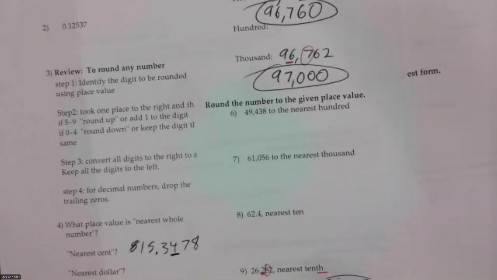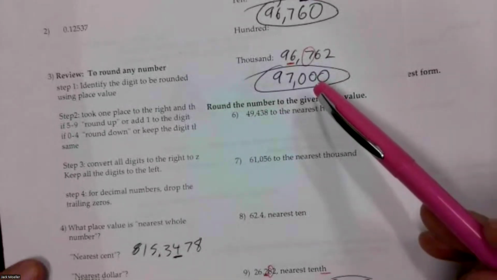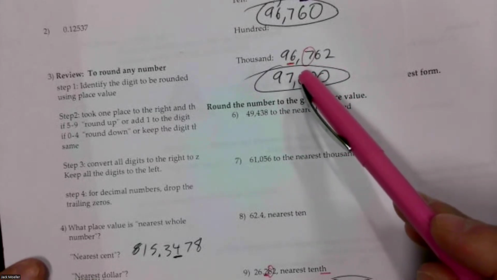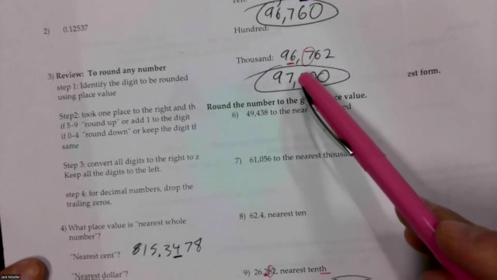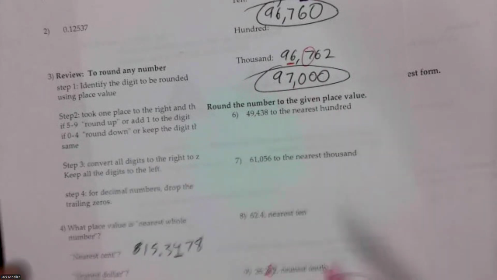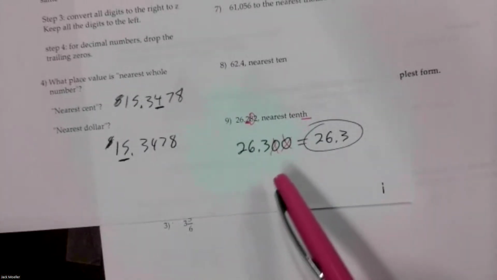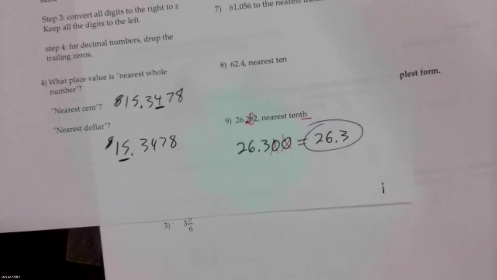So for the preferred answer with decimals, we'd drop those trailing zeros. Now, we can't do that with whole numbers. Up here at that 97,000, if you drop those 3 zeros, you have 97. There's a huge difference between 97 and 97,000. There is no difference between 26.300 and 26.3.